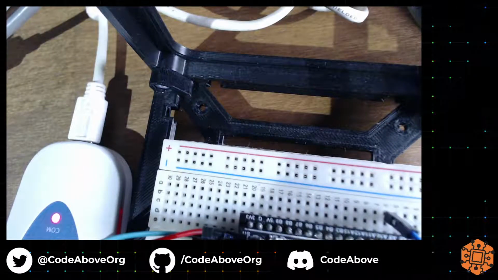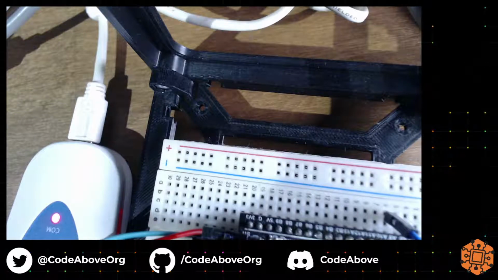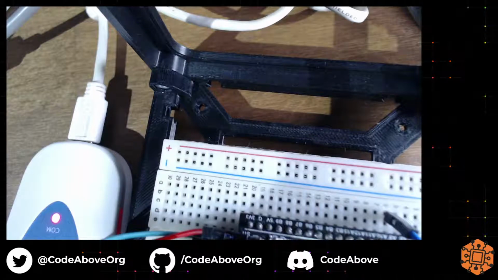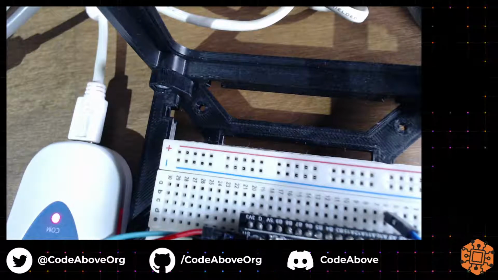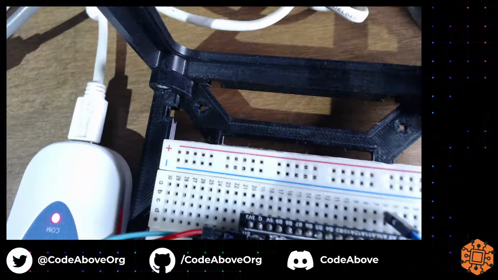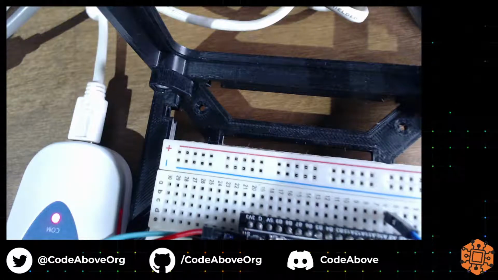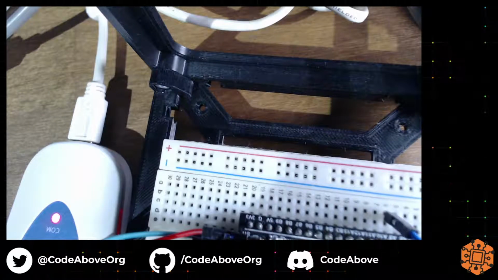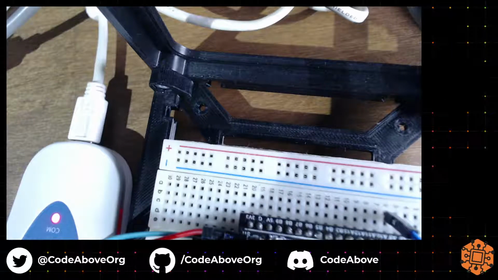Okay, I need 4 pins. That's perfect. So we have brown ground, red VCC, SDA is orange, and yellow SCL.